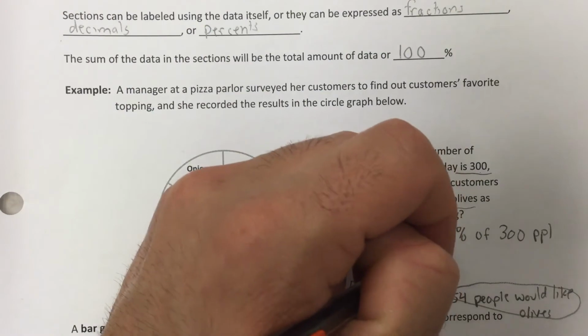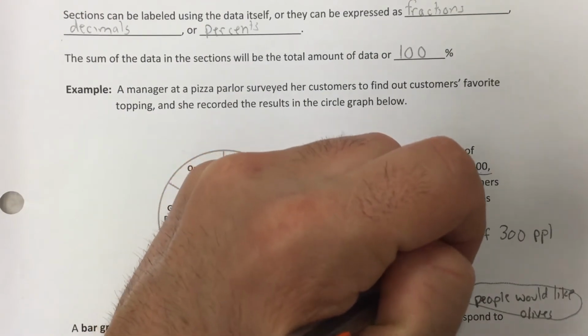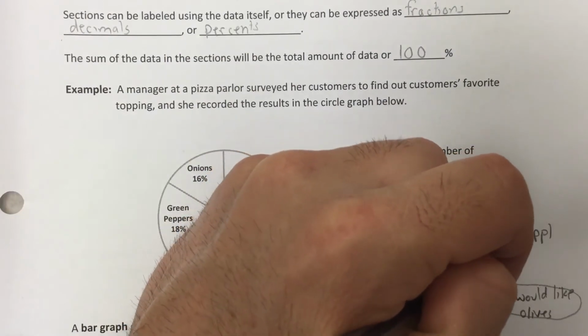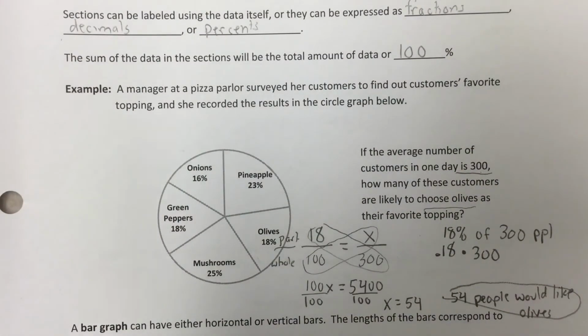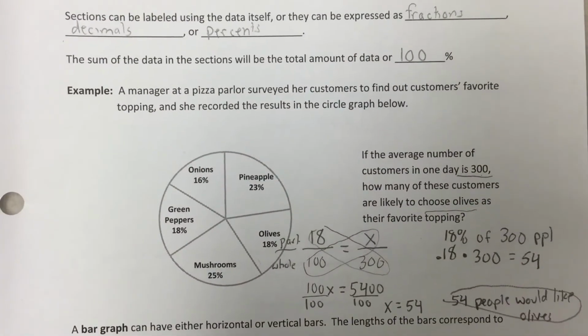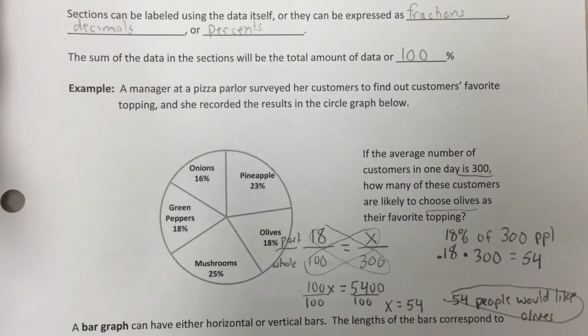18% as a decimal, move your decimal 2 places to the left: 0.18. Of means multiply, so 300, and 0.18 times 300 is also 54. So whichever way you like better, that's fine. Just make sure you know how to do it.